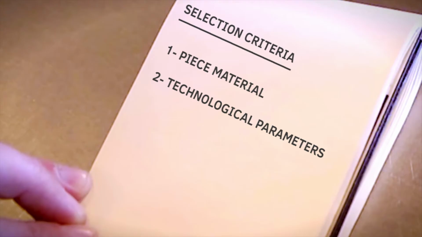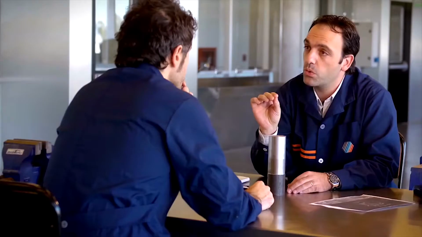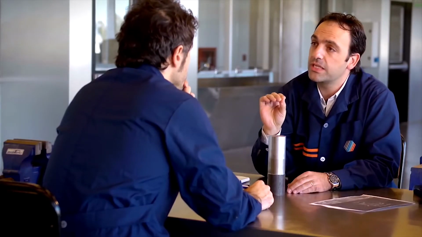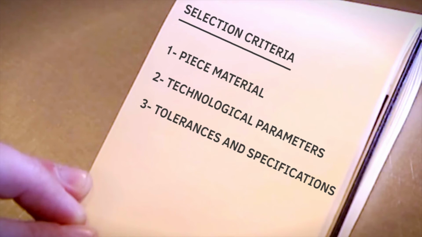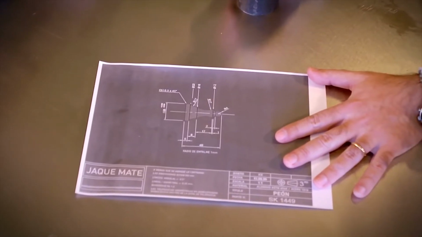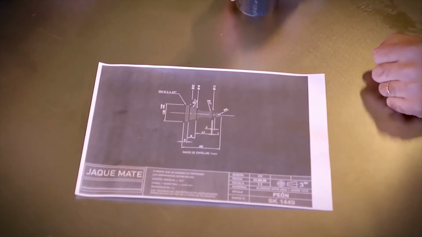We have the technological parameters. The tools work within certain ranges of cutting speed, cutting depth, temperature, etc. Therefore, we must select a tool that covers all of these cutting conditions. Thirdly, we have the tolerances and specifications of the piece. The plan is vitally important as it provides information on the shape of the piece.